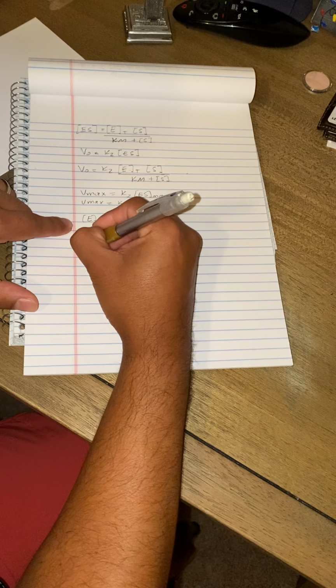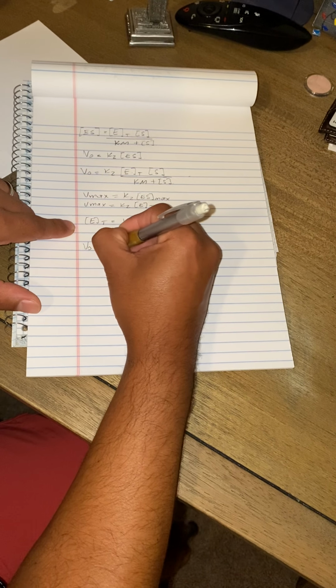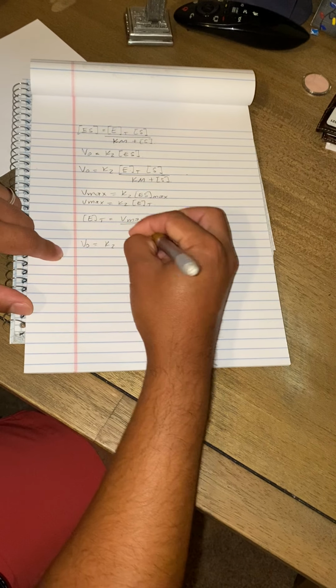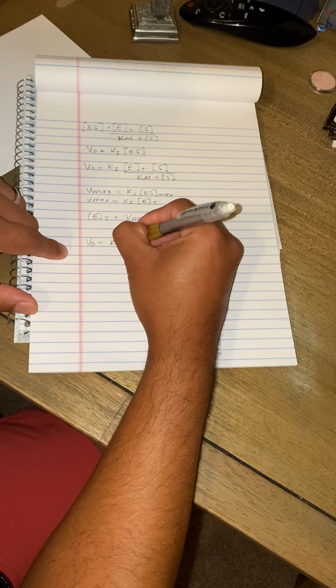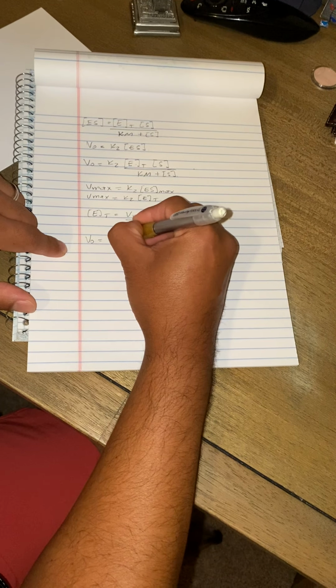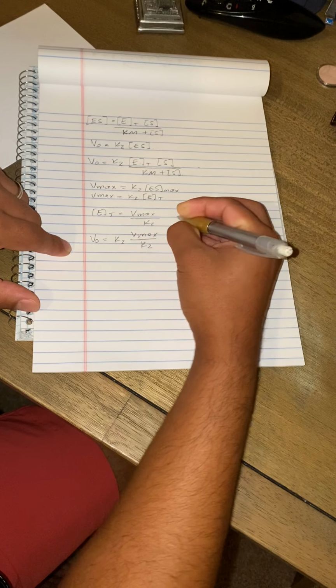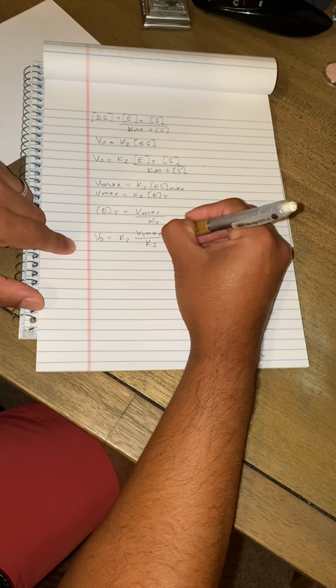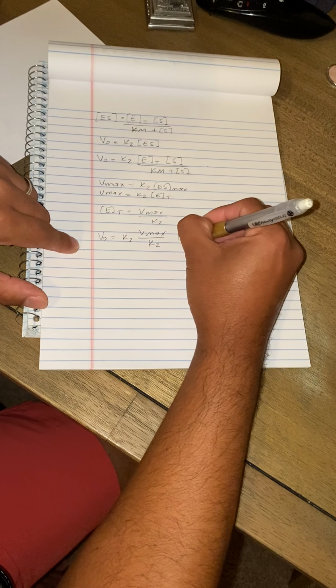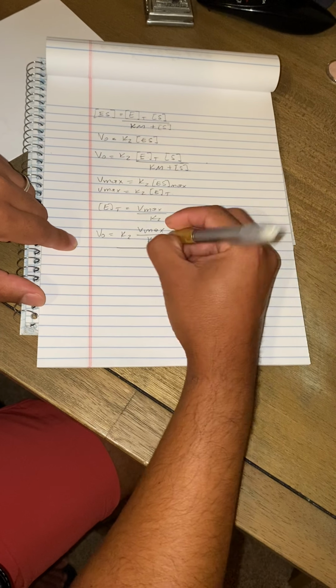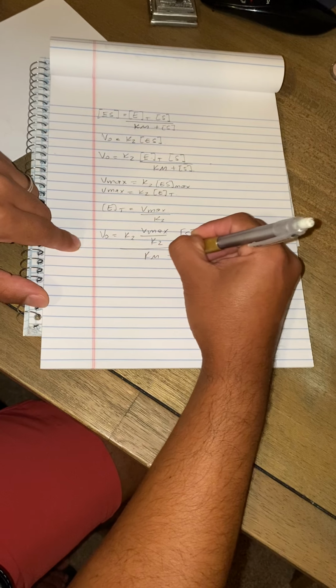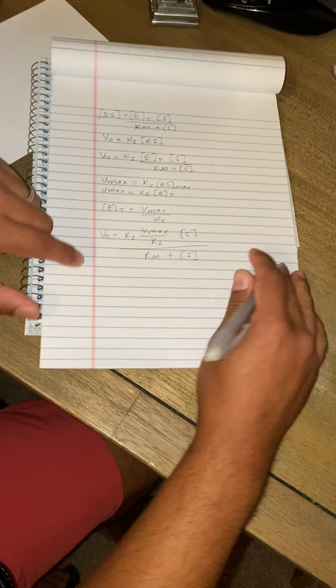So we're going to have K2 and E total equal to Vmax over K2 times substrate divided by Km plus substrate.